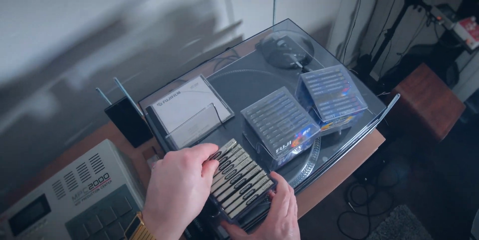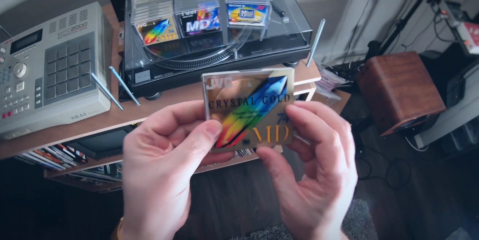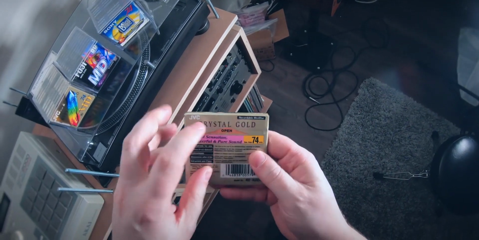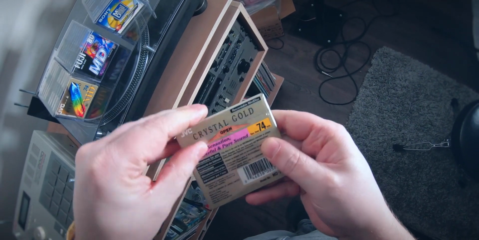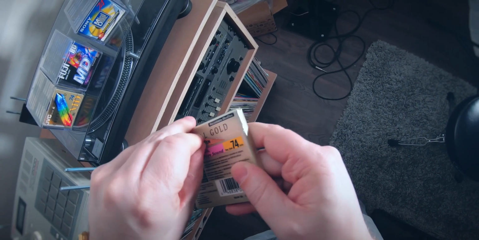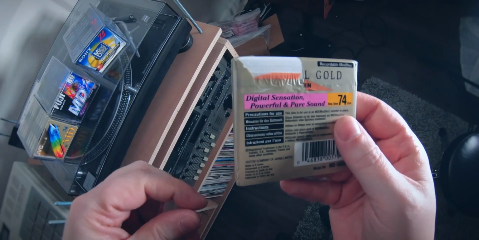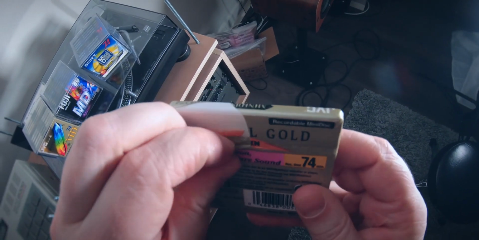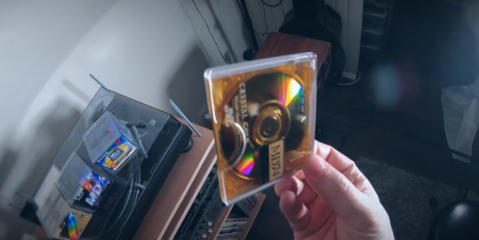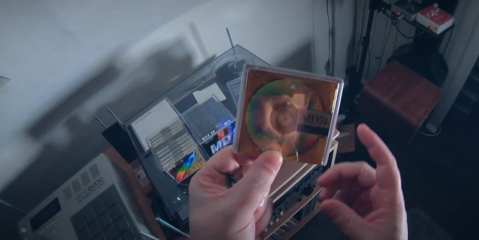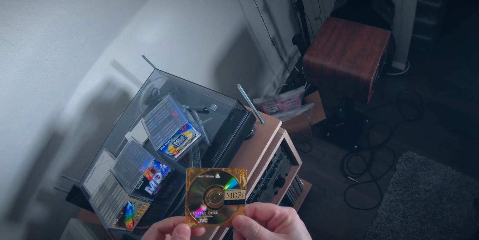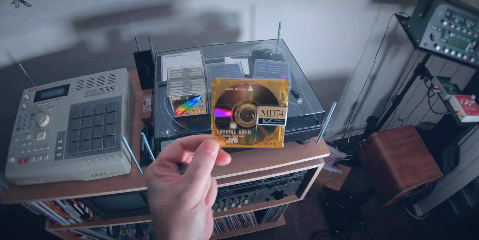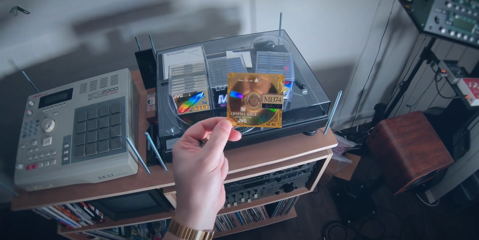Let's transfer a cassette tape to a MiniDisc, and we're gonna take a new empty one. I have a bunch of these lying around, and let's take a different one than the last. There seems to be no distinct smell coming from this. Disappointing. Look at this. This is a beautiful one as well. I really like the aesthetic of MiniDisc. Look at it. How can you not put this in a machine?